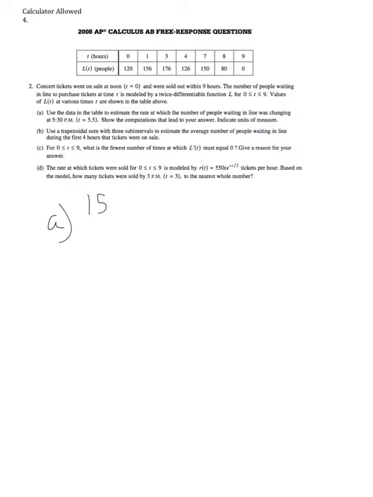So it's 150 minus 126 over 7 minus 4. And if I simplify that, I get 8. And it wants to show the computations, which we've done, and the units. And that would be people per hour.